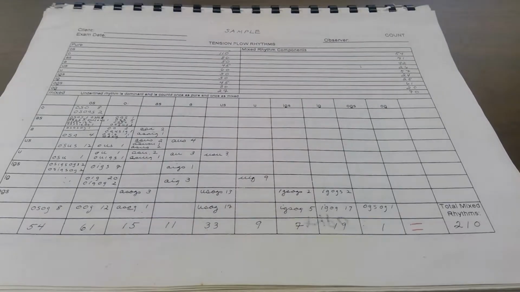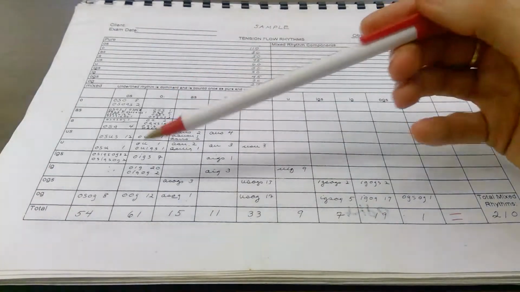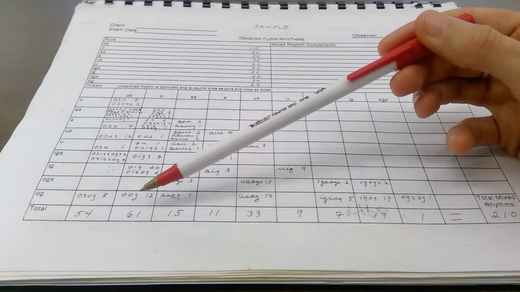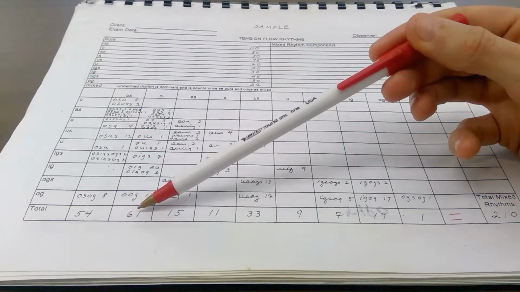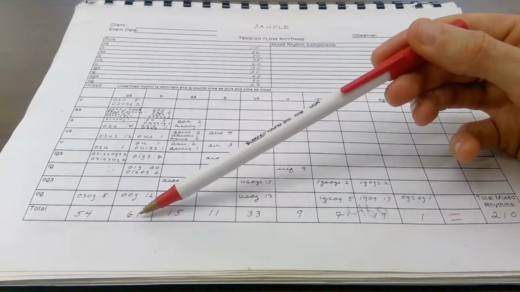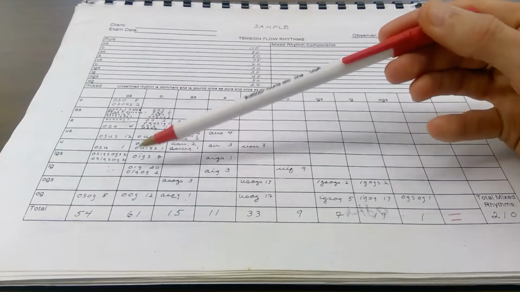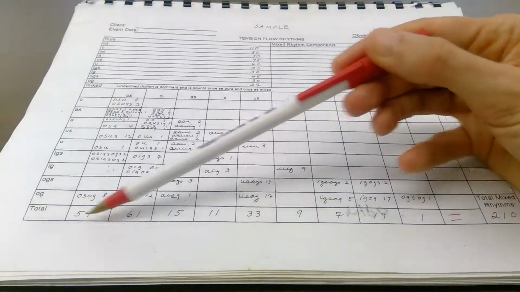And then it's really neat because we have organized these to say, wow, this person used the most mixed rhythm combinations in the sucking category, because 61 is the highest number of all these.